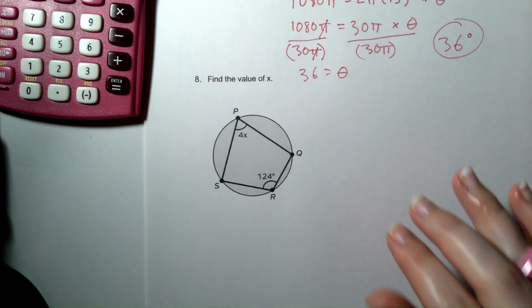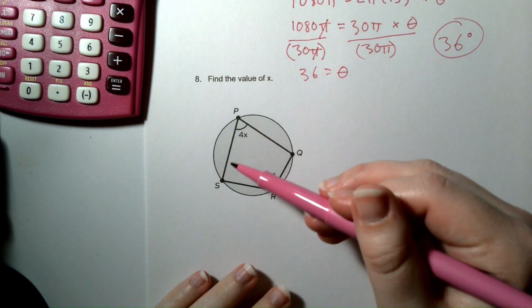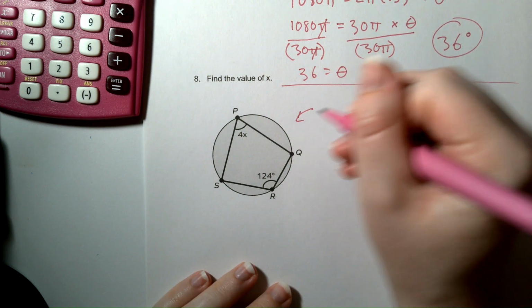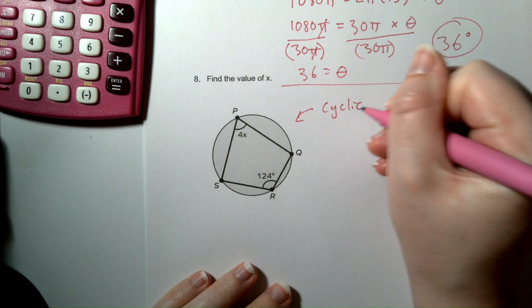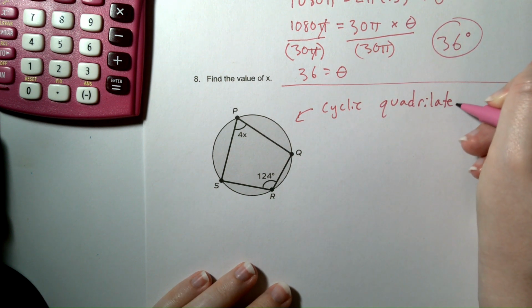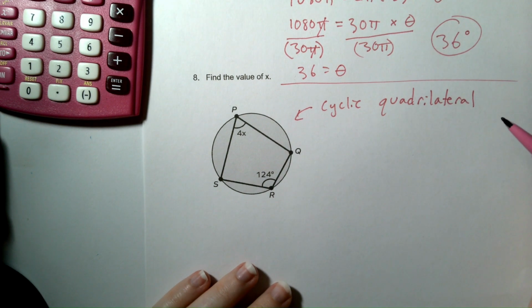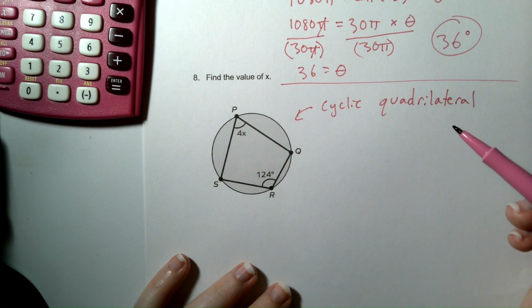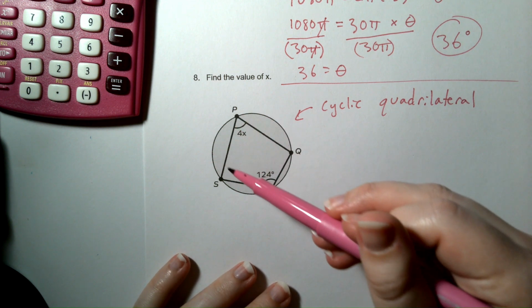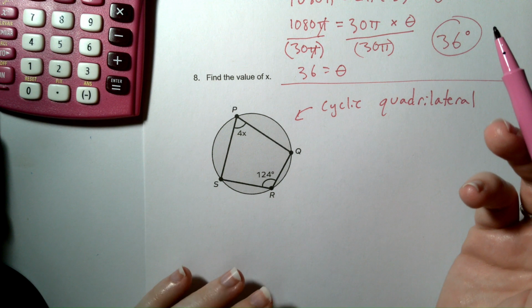All right, and then find the value of x. Okay, so this is a cyclic quadrilateral. We talked about these in lesson 4. I know it's a cyclic quadrilateral because by definition, a cyclic quadrilateral is a quadrilateral that you can draw a circle through all 4 vertices, and this is showing the circle drawn through all 4 vertices.